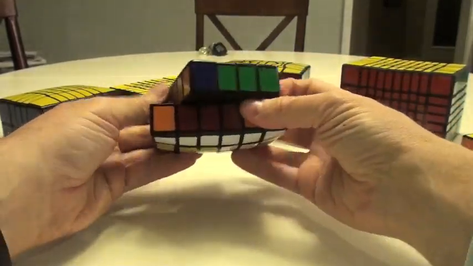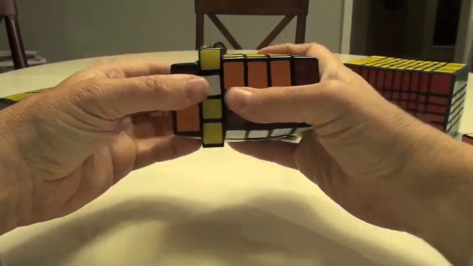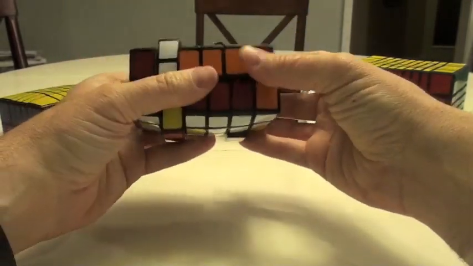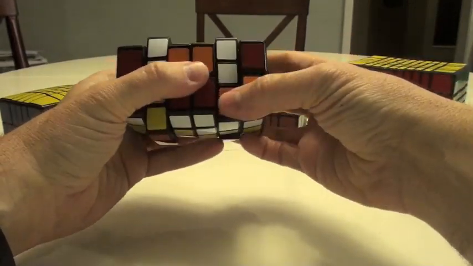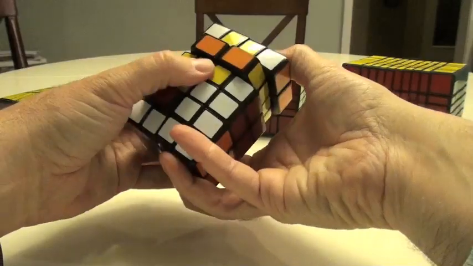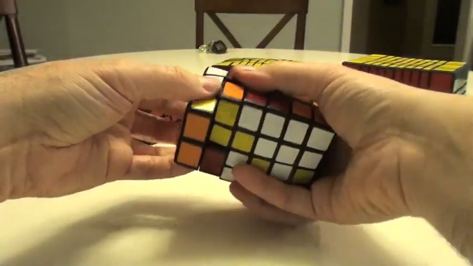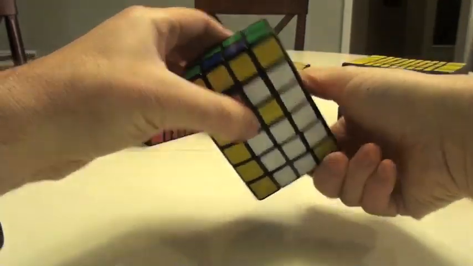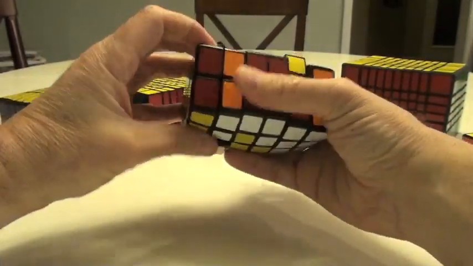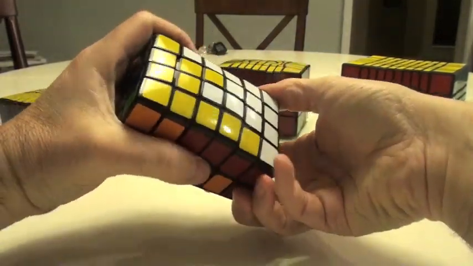2B, 2U, remember what layer we're dealing with, L. 2 up, RI, 2 up, R. 2 up, 2F, U, 2F, Li, 2B, 2R. And now we just do a 2L to bring this in line, and immediately do another RedBull.